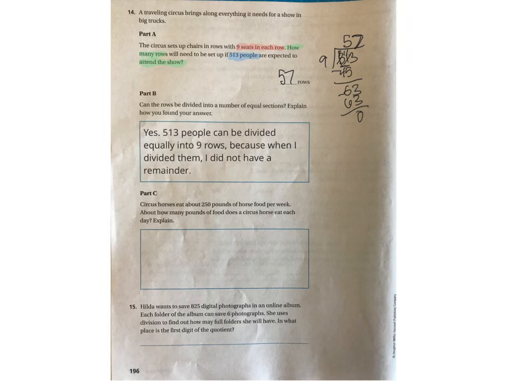I know that seems silly to explain that. Obviously, I can see you didn't have a remainder. But that is going to tell me that, yes, you understand that 513 will be divided by 9, and then I will have 57 rows.